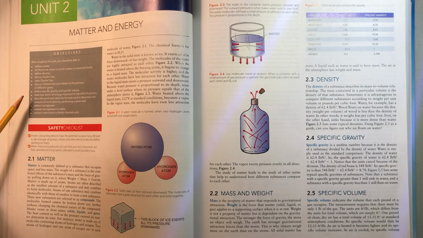define specific gravity and specific volume, state 2 forms of energy important to the HVACR industry, describe work, and then state the formula used to determine the amount of work done by performing a given task, define horsepower, convert horsepower to watts, and convert watt hours to British thermal units, BTUs.